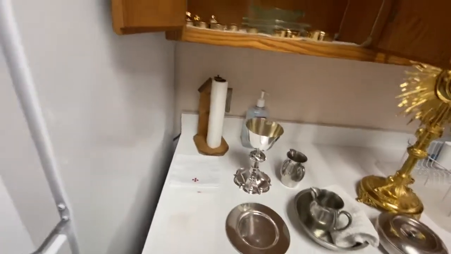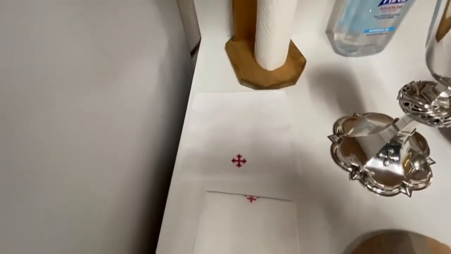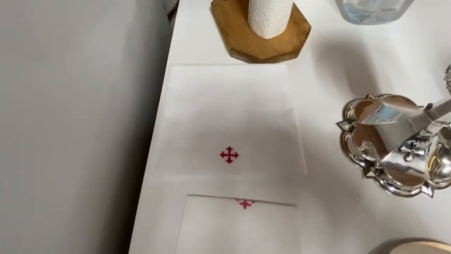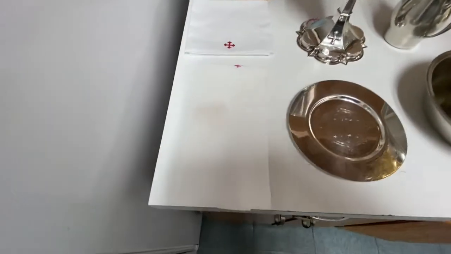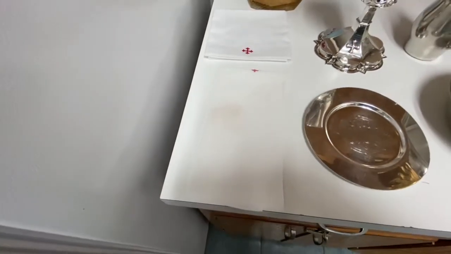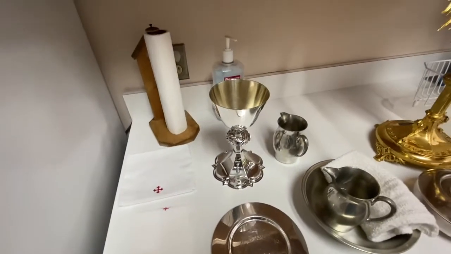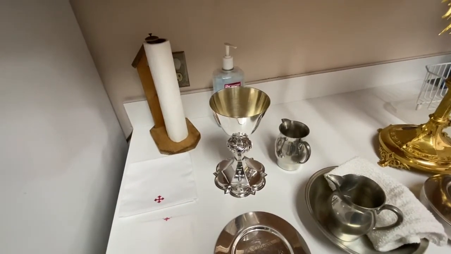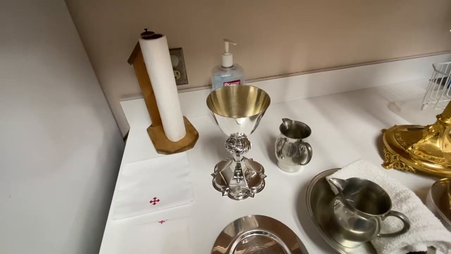A couple of other cloths. This is a folded up corporal, just like the one we saw on the altar. And this one here, you can see it's even a little stained. It's called a purificator, and it's used to wipe the rim of the chalice in between different people receiving the precious blood of Christ.